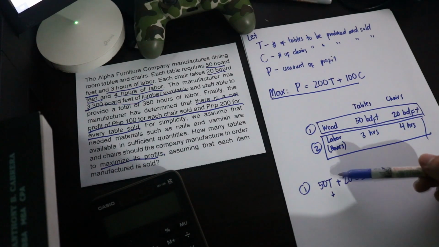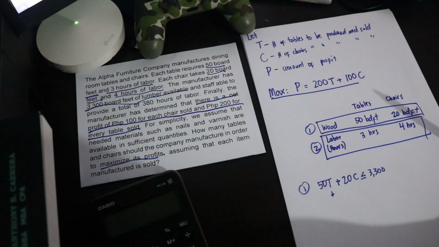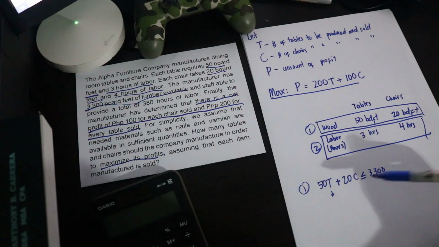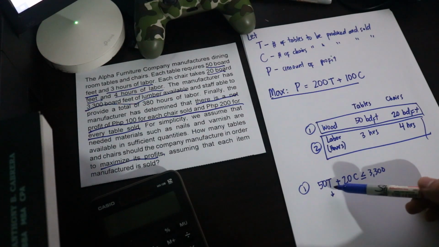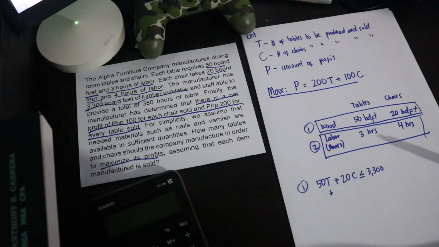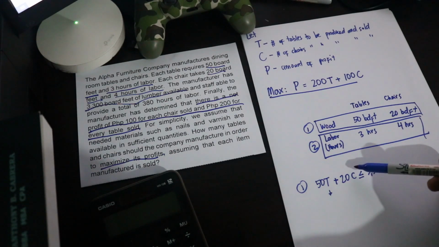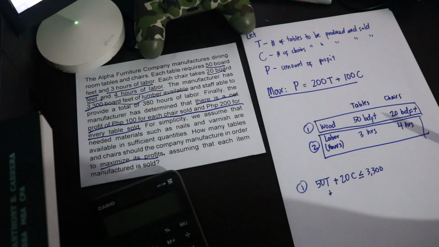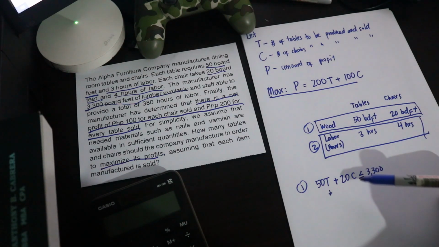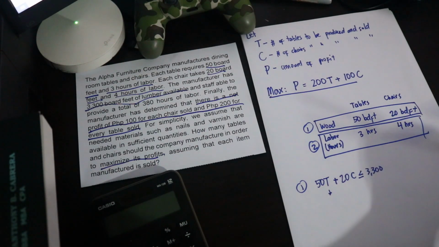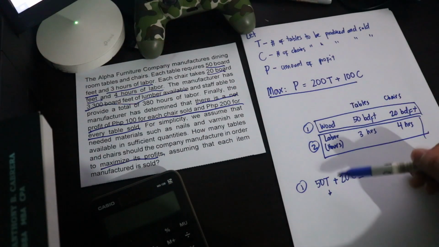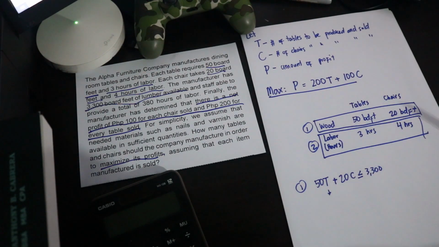Added to 20 times c. If you're going to produce 2 chairs, then that would be 40 board feet. Assuming we are going to produce 2 tables and 2 chairs, how many board feet do we need? That would be 100 plus 40, a total of 140 board feet. But again, we don't know yet how many tables or chairs we're going to produce. That's why it is represented by these variables.